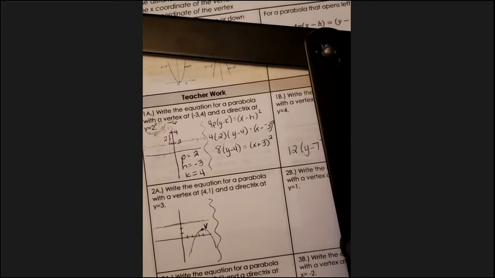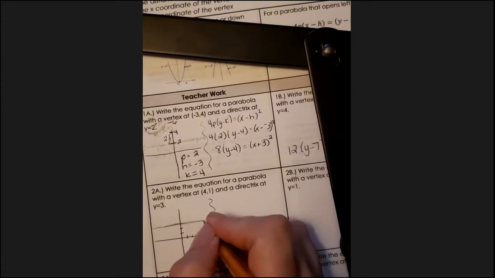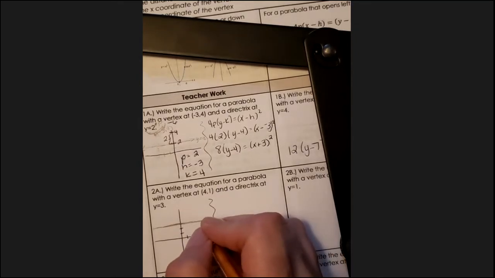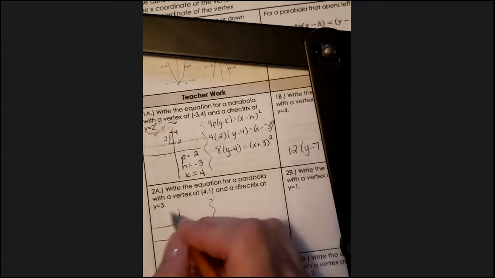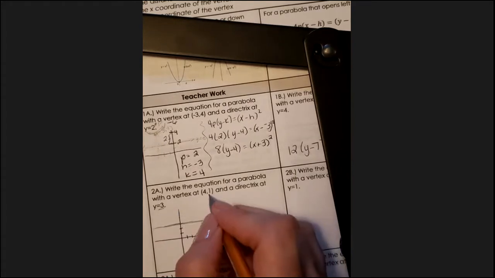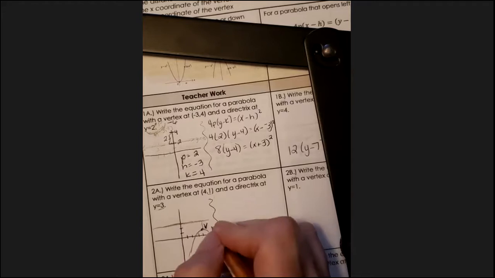So whenever we're looking for P, I want to know, where do I have to go to get from the directrix to the vertex, or the vertex to the focus? So from the directrix, I need to go down 1, 2. My directrix is at 3. My vertex is at 1.